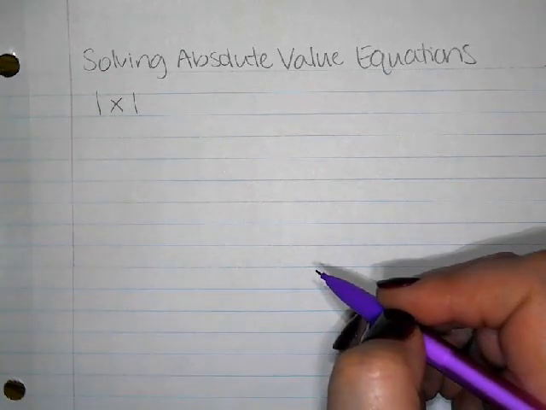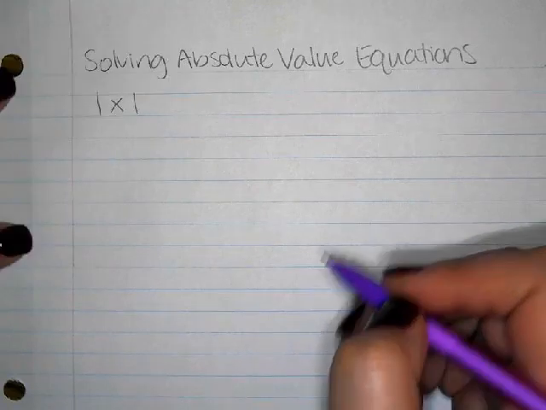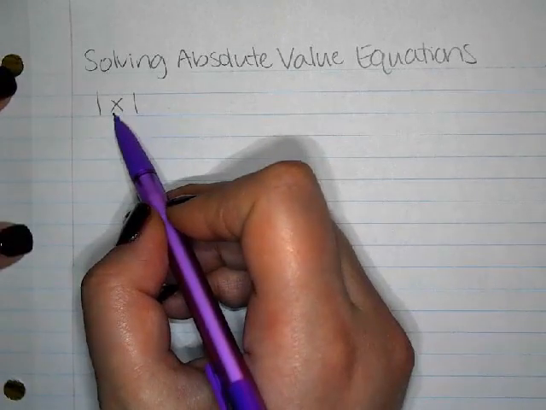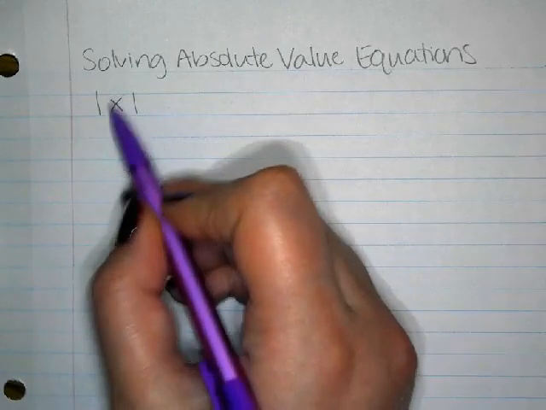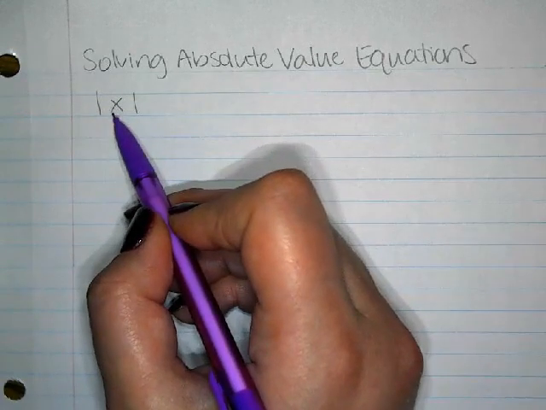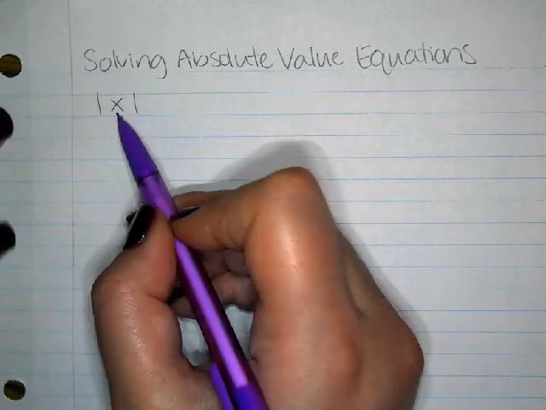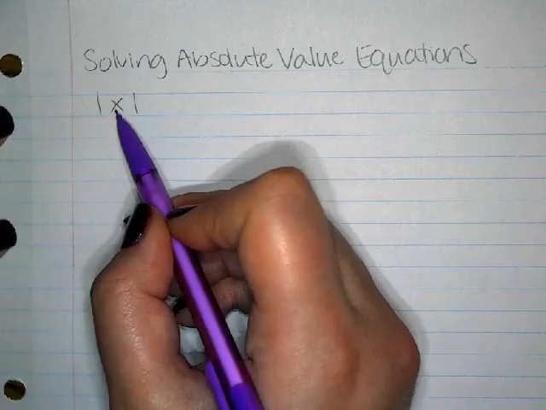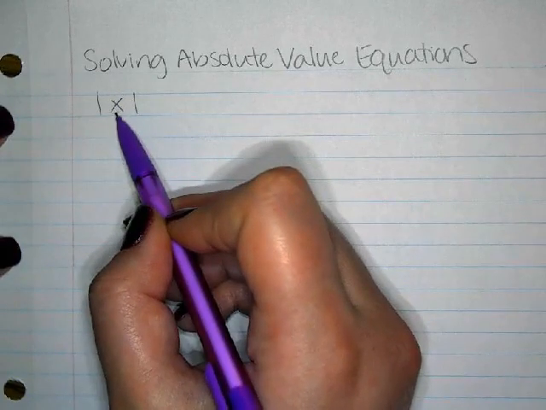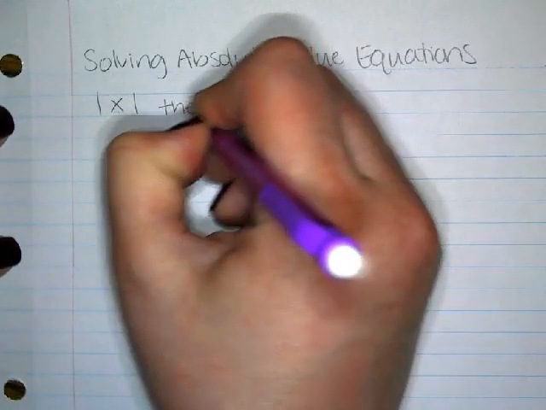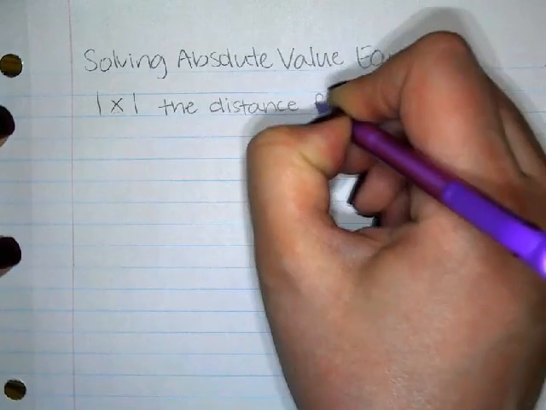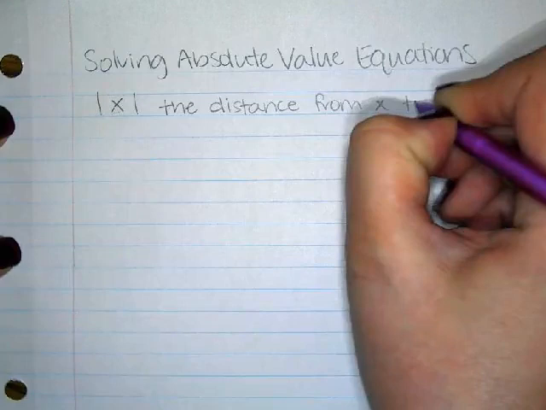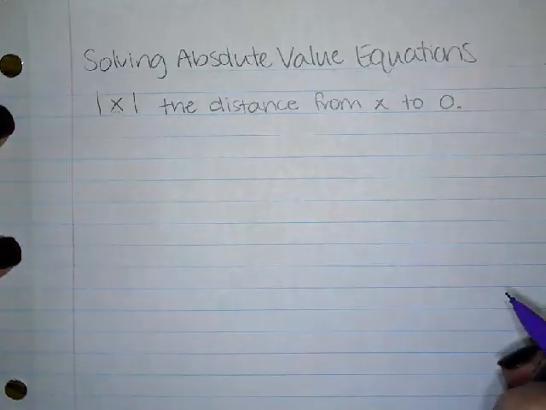And the reason that it makes it positive is because the actual definition of an absolute value is it is the distance of that number to 0. So if I have an x right here, then this absolute value is saying the distance from x to 0. That's what absolute value means.